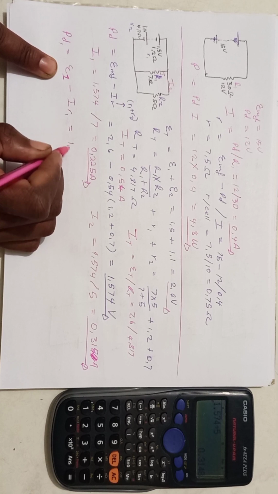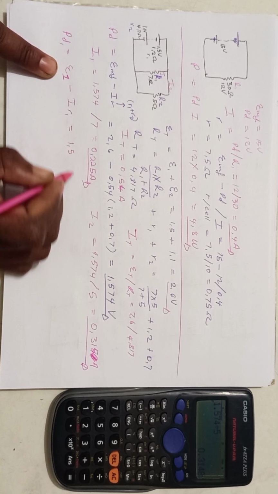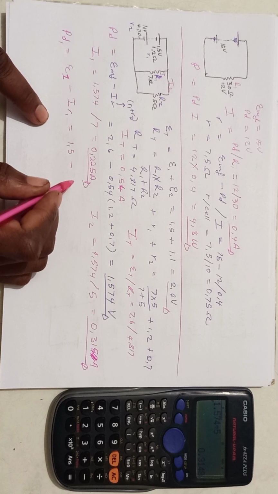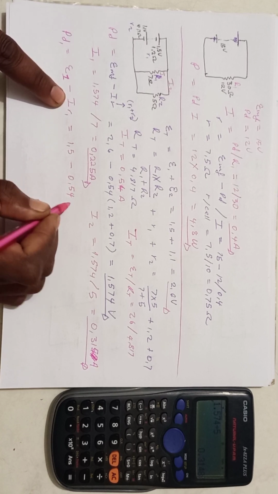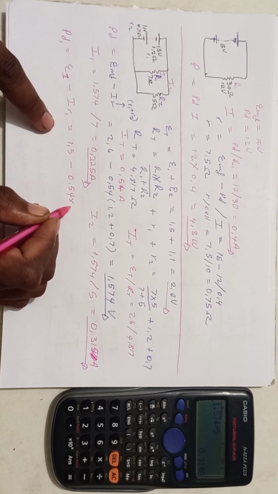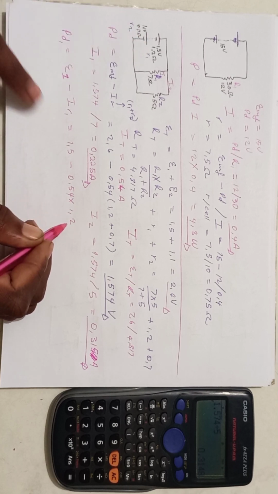So this would be 1,5 minus the current 0,54 times the internal resistance, which is 1,2.